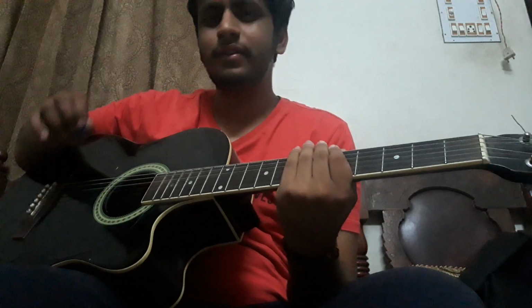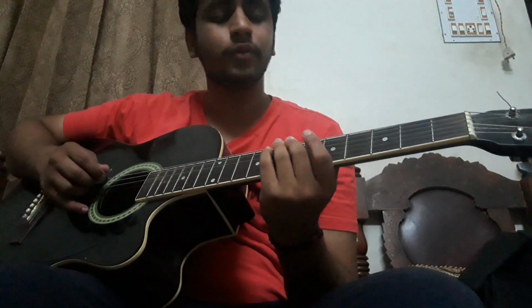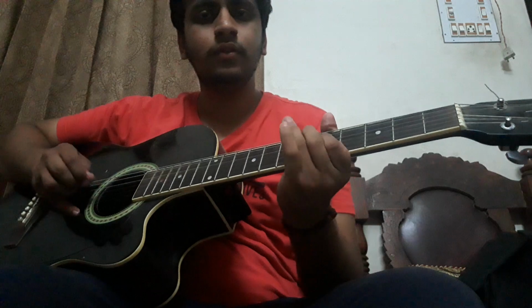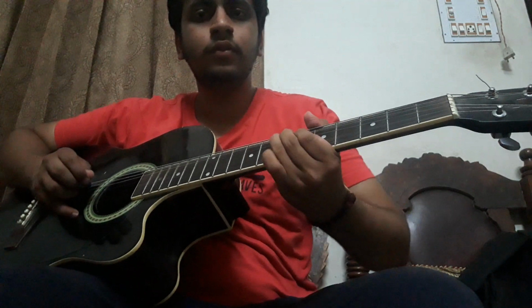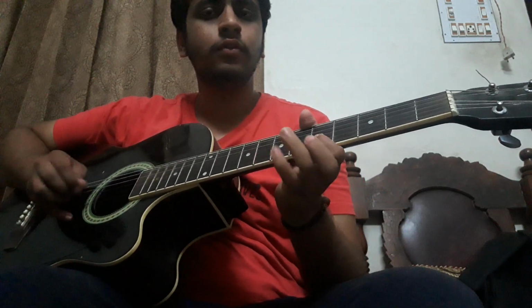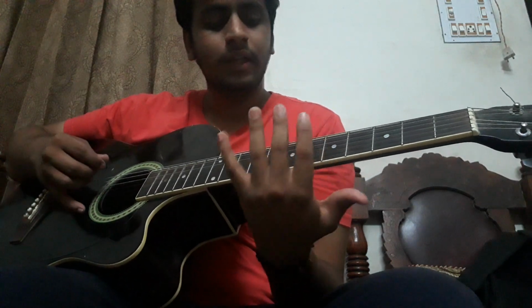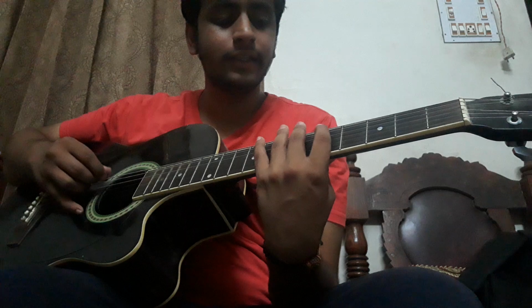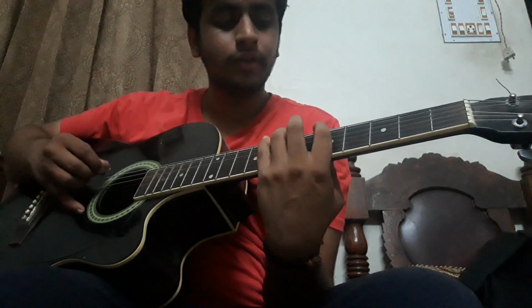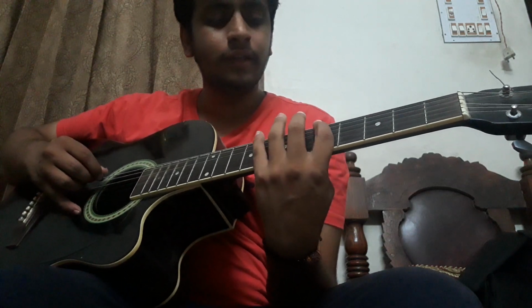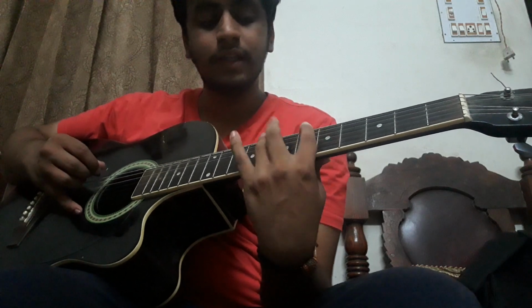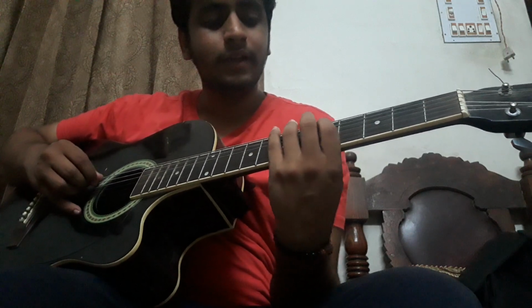Now there are many licks, you can just improvise on the first position. So this is the basic first position, and for the second position we are going to use the last notes of our first position like this. This is the last note of the E string. We played 5 and 8, so 8th is the last note, and on A we played 5 and 7th. 7th is the last note.